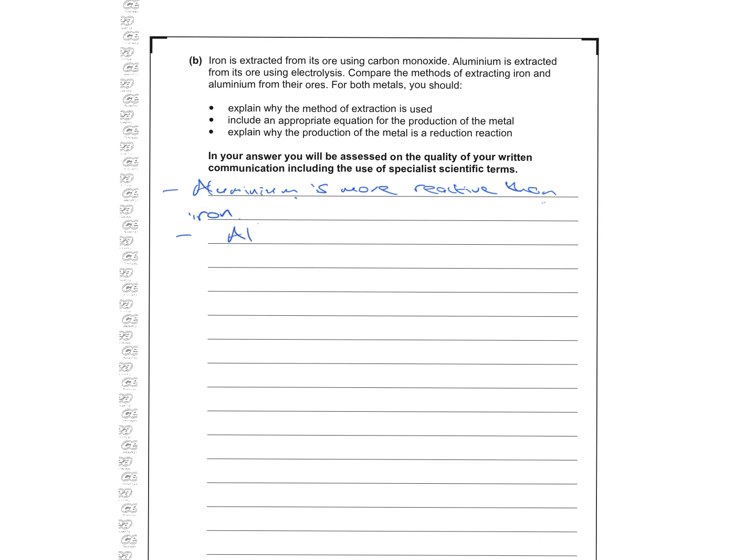And we start off with aluminium ions. They gain 3 electrons to form aluminium metal. And this is obviously what occurs in the electrolysis at the cathode.